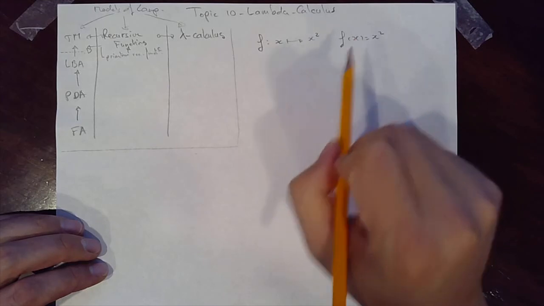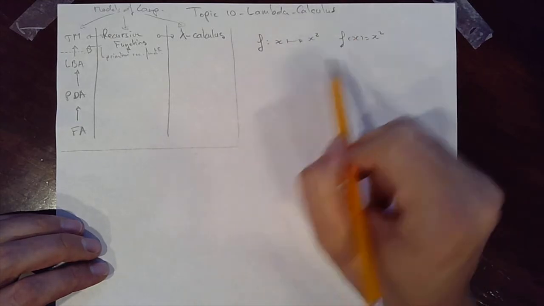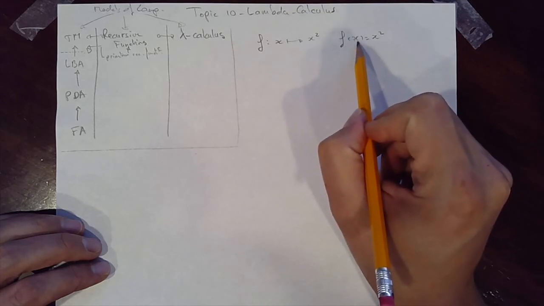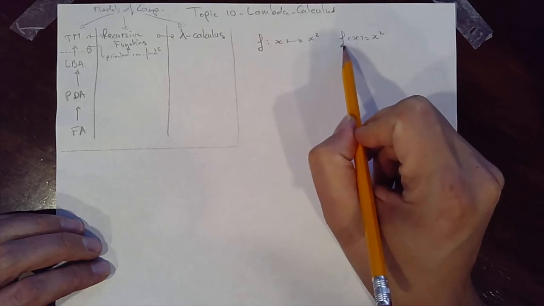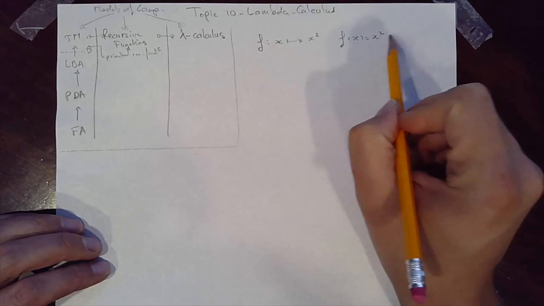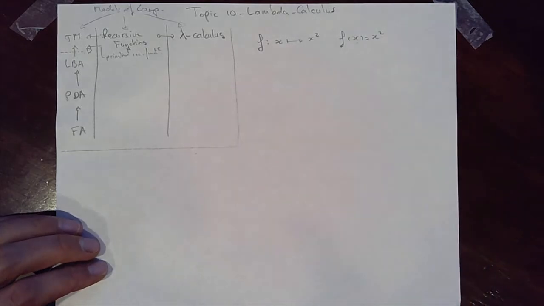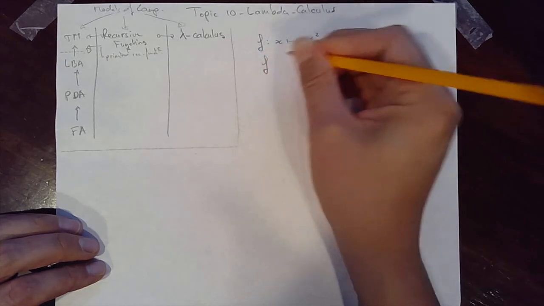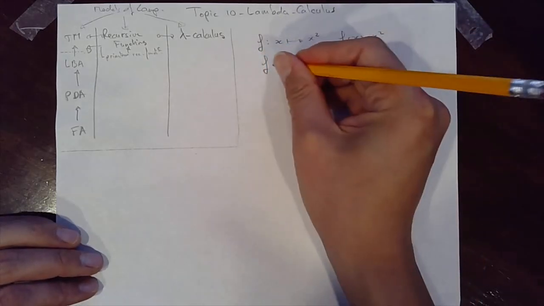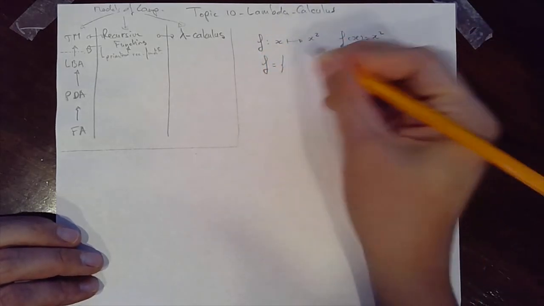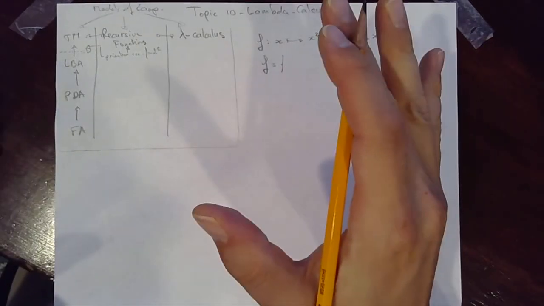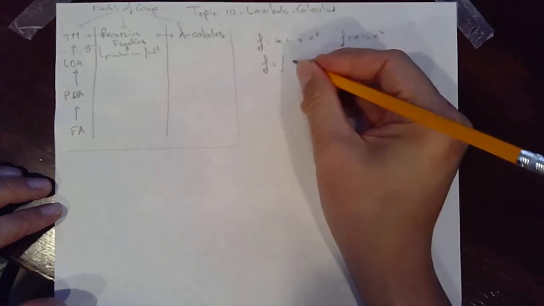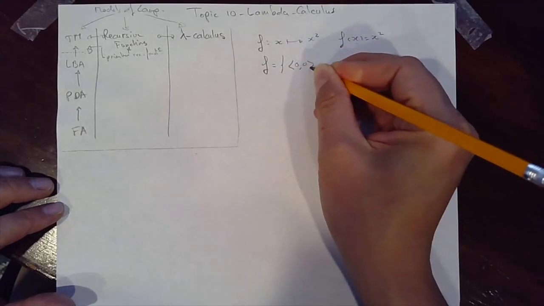Are you talking about computation, about computing x squared? No, you're just saying that to each x, f is going to associate the square of x. So a way to describe f is to say that f is the set of all the ordered pairs of x squared. So f is going to be 0, 0.